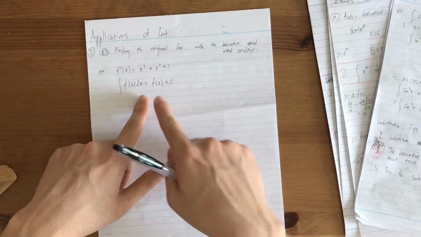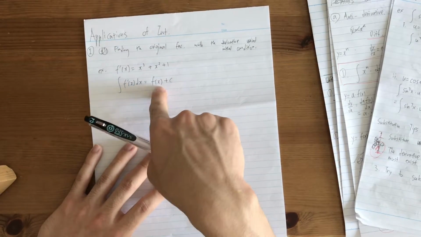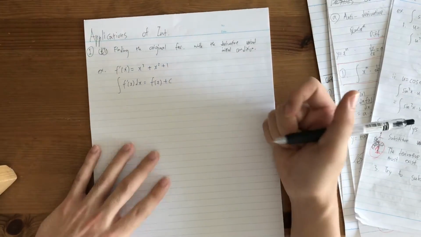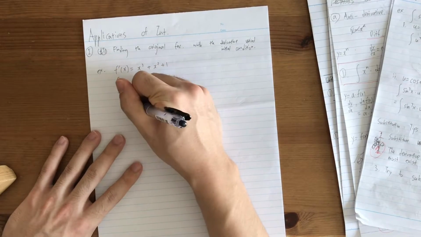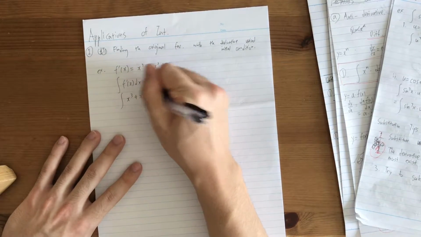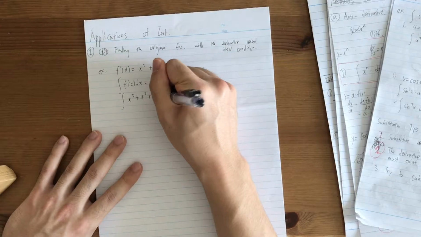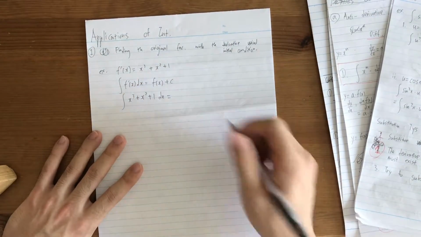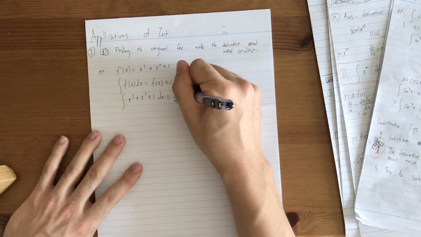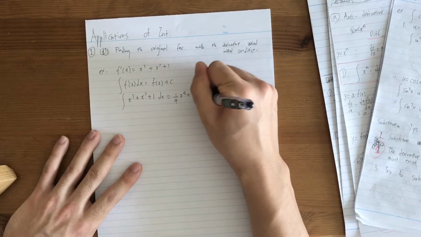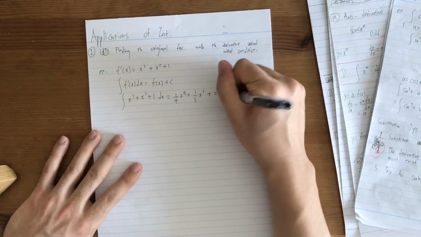In other words, if we differentiate that, we have that. Then let's integrate this, and it should be very simple by now if you have done enough practice.